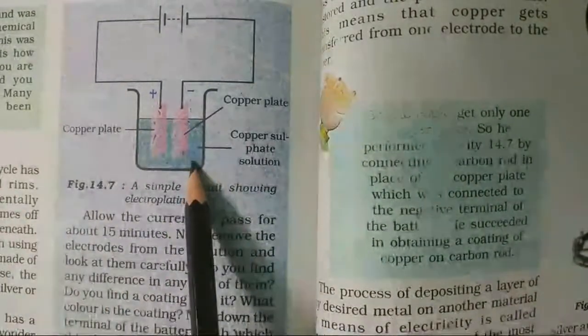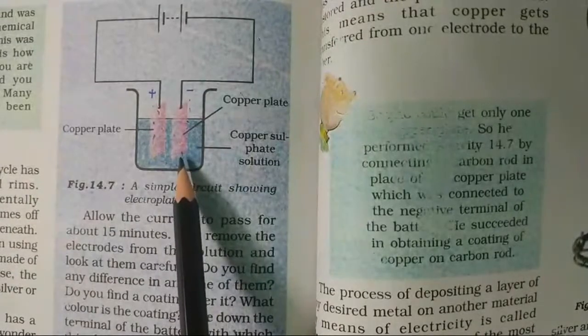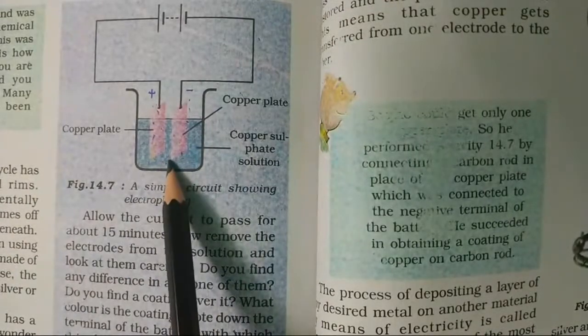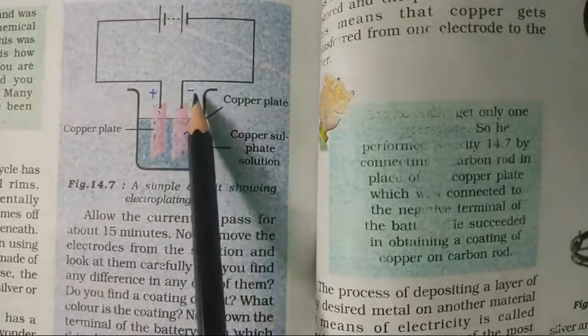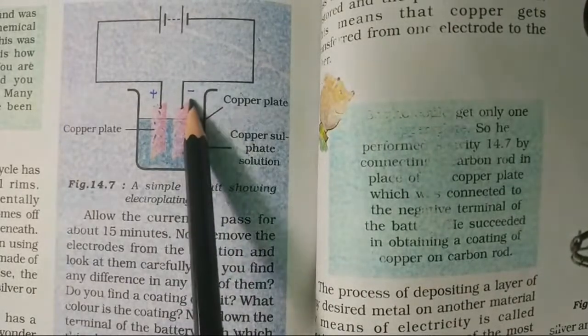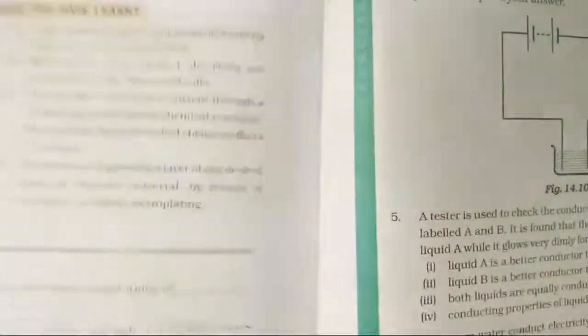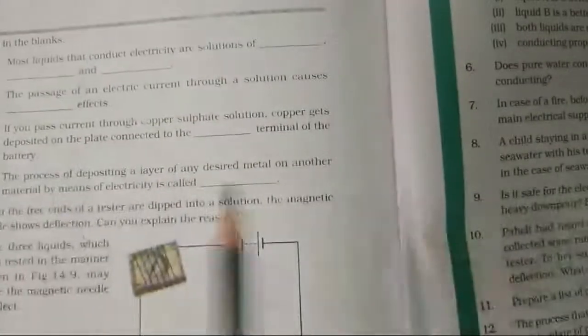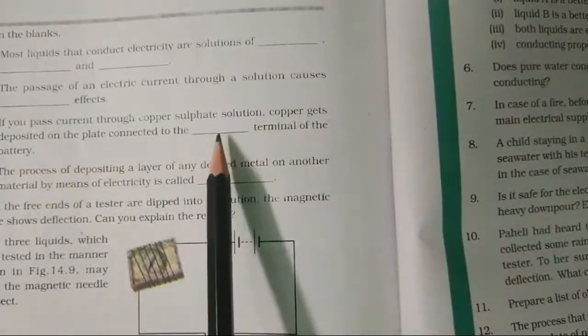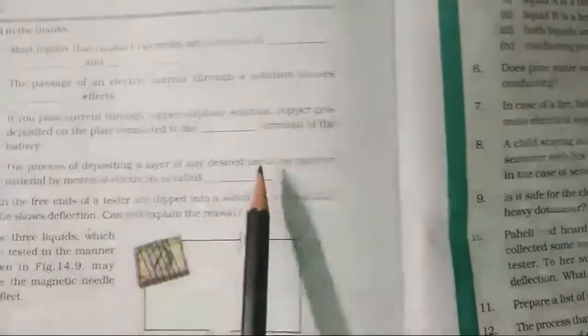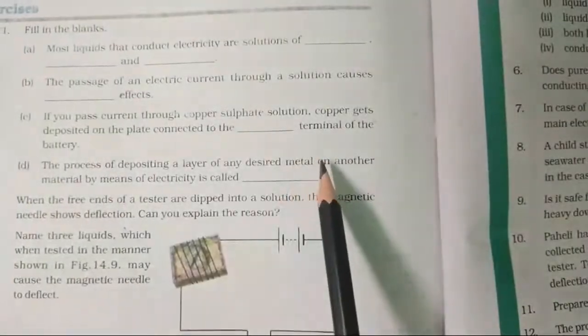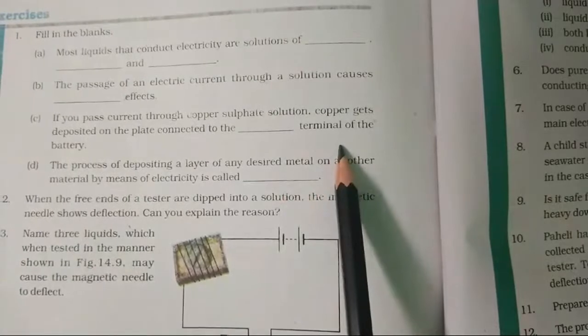The copper, which is positively charged, will start moving towards the negative electrode, and the negative electrode is called the cathode. So the answer here will be the negative terminal of the battery.